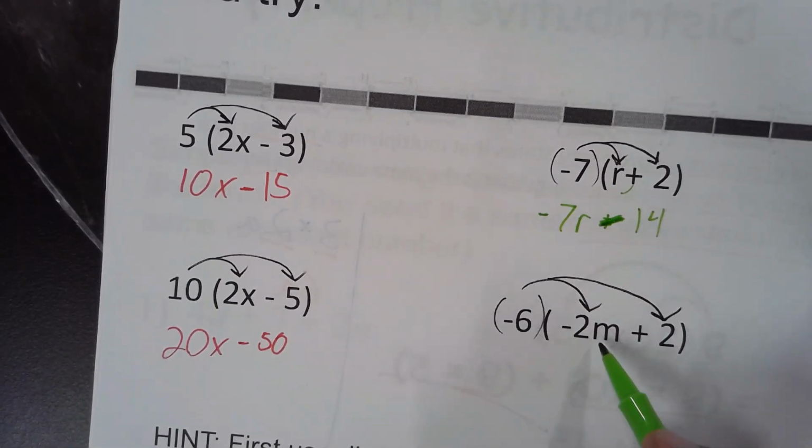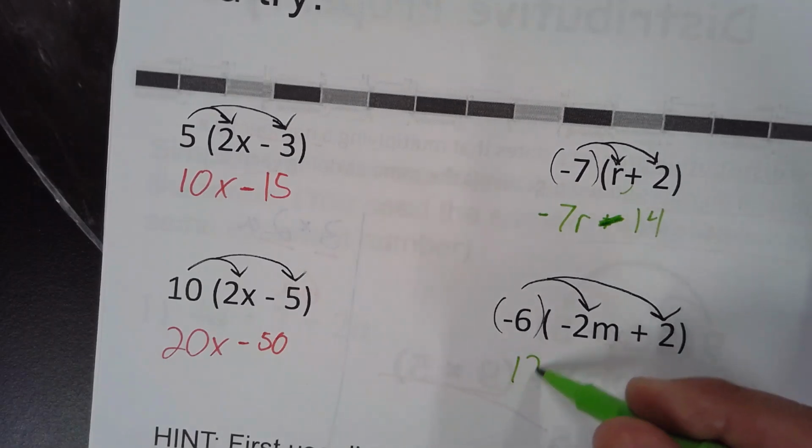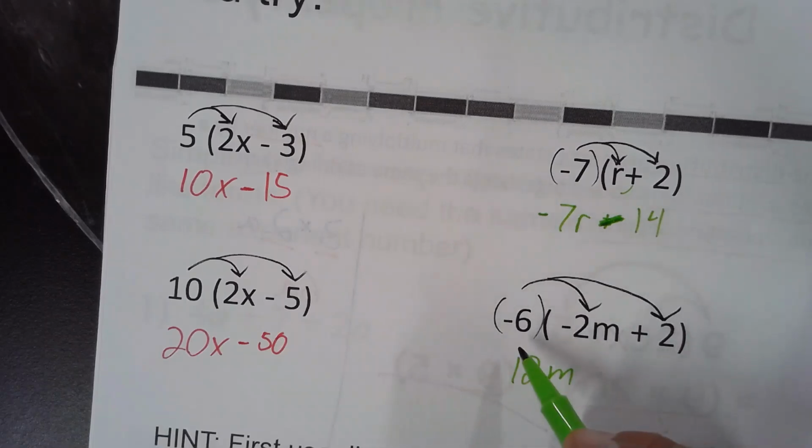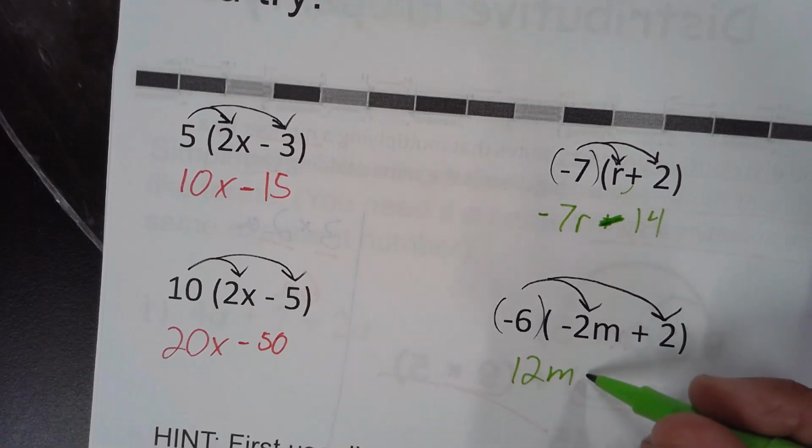Then negative 6 times negative 2 is what? 12m. And then negative 6 times 2, negative 12.